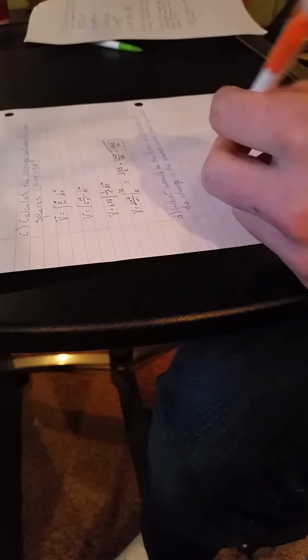So our answer for that is simply no charge on the middle and positive q is our charge on the outside.